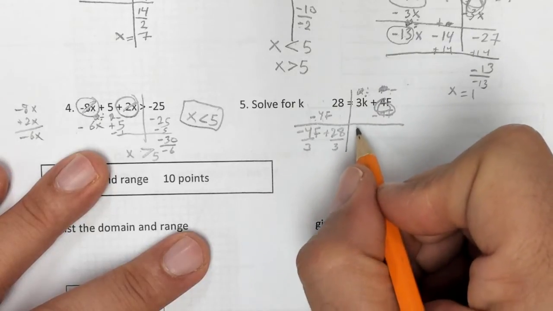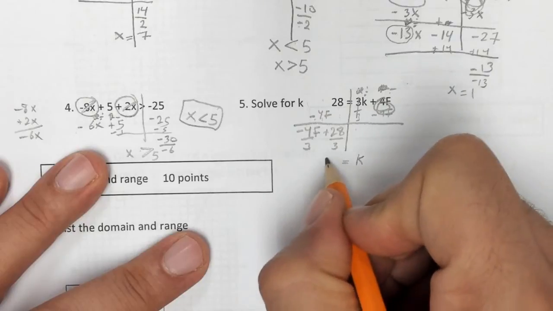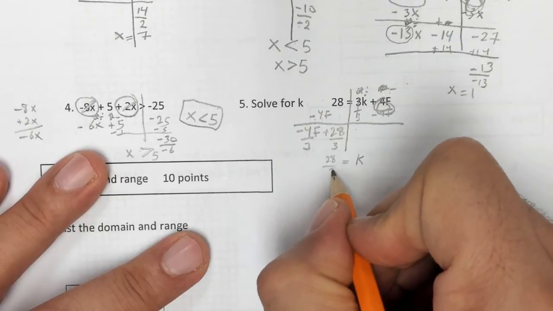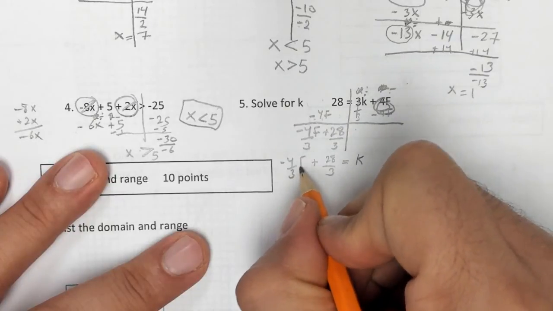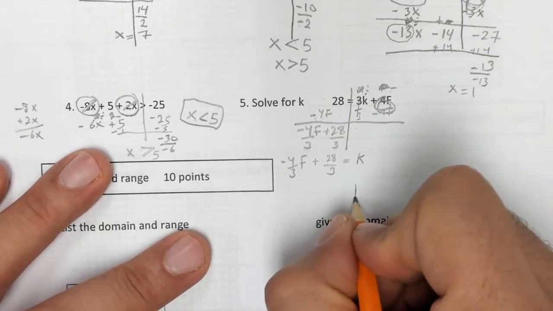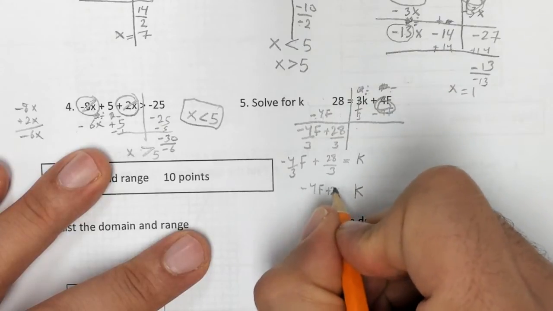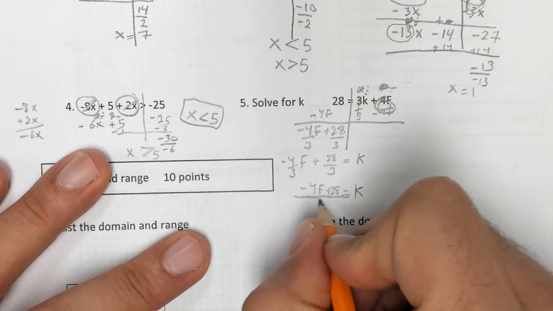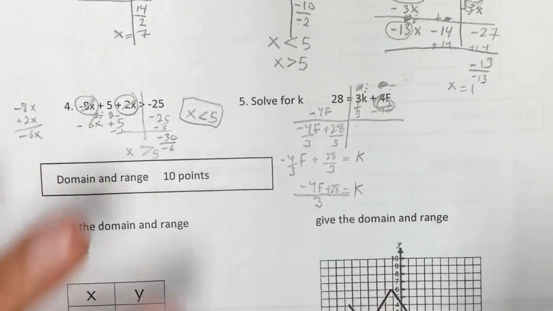Final answer. K equals 28 over 3 and negative 4 over 3f. Now if you want to make it look prettier, just draw one big old line and draw a 3 down here. Because they both have a 3 in the bottom. You don't have to write it down twice.